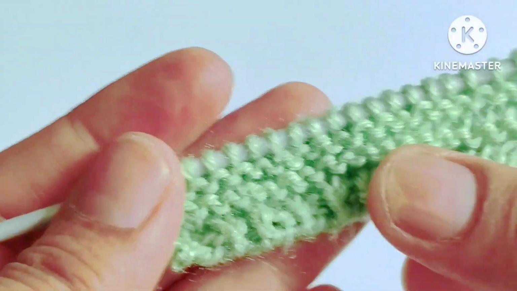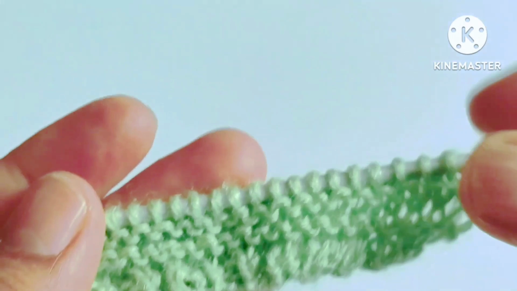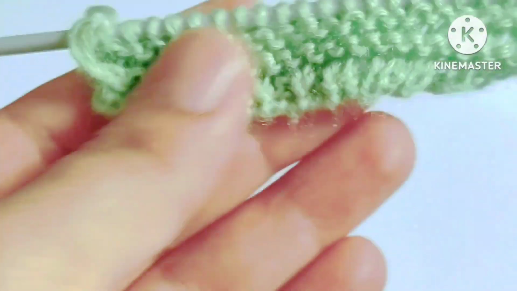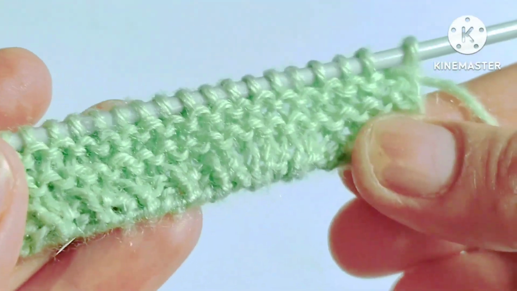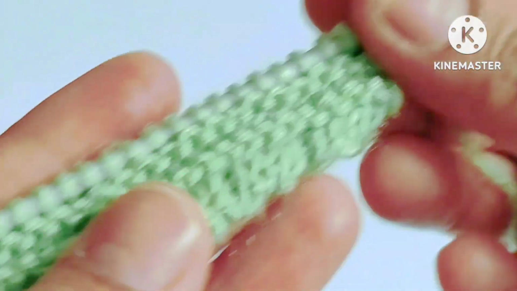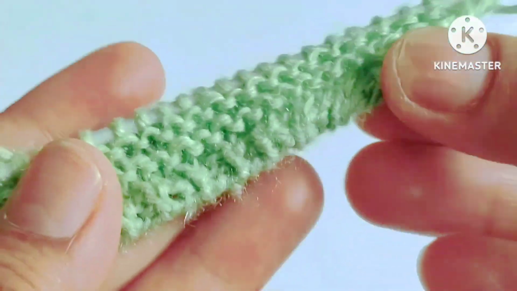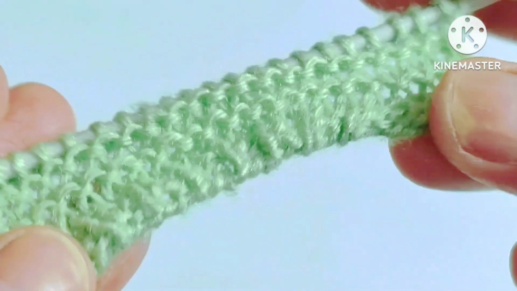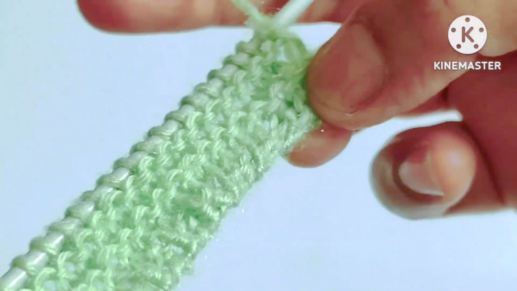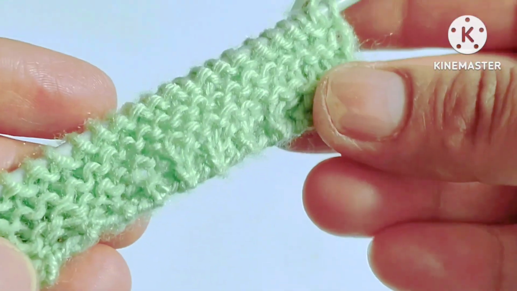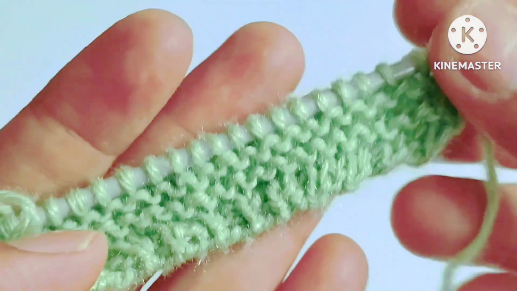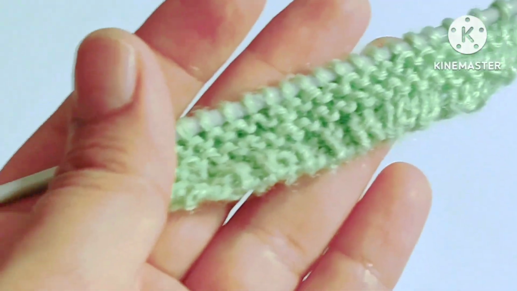You can make any number of rows upon this border according to your choice. So it is like this. So friends, our border is ready like this. From the right side it is like this, and from the wrong side it is like this.